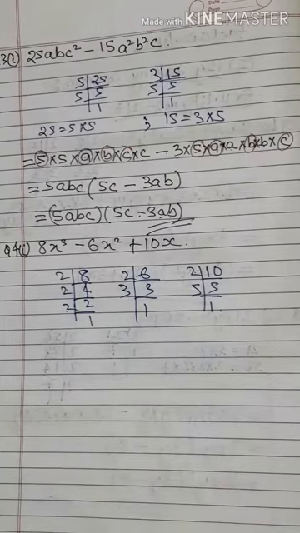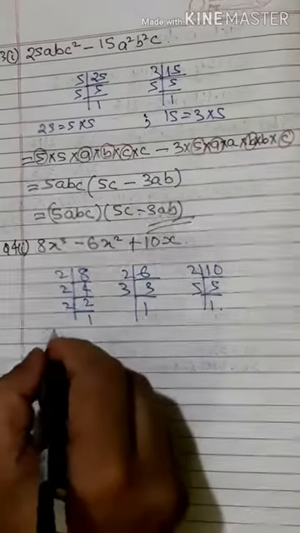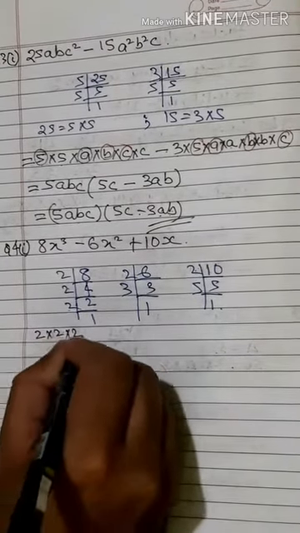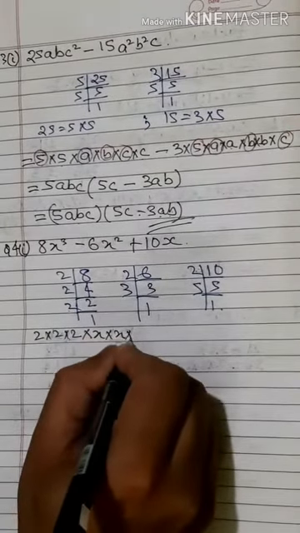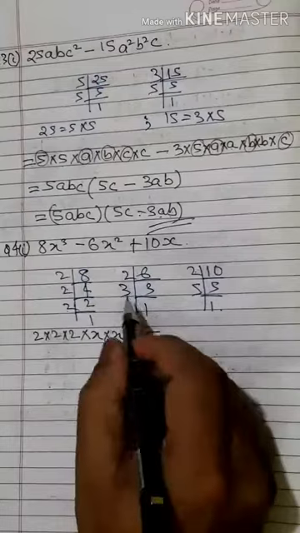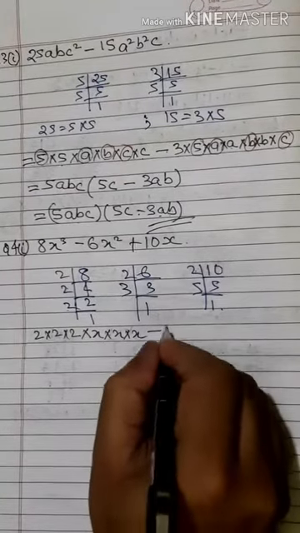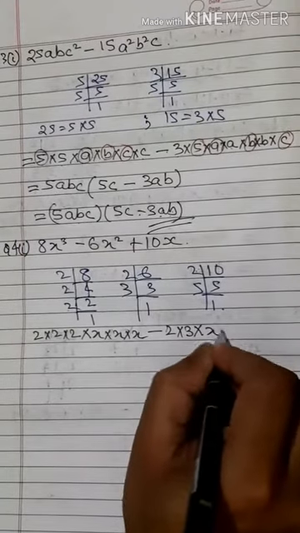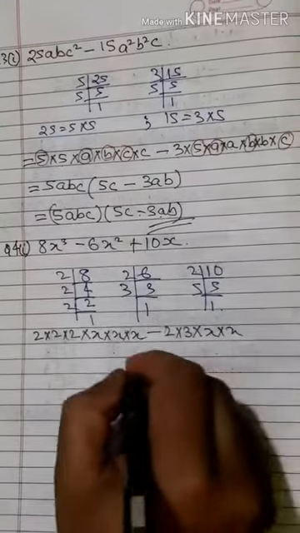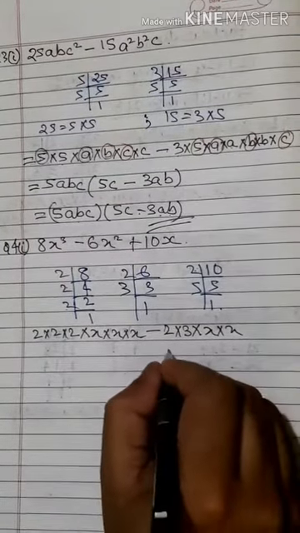Now let us write it down in the factor form. So 8 is 2 into 2 into 2, into x cube, that means x into x into x, minus 6, which can be written as 2 into 3 into x square, means x into x. I'll write down the third term in the next line.